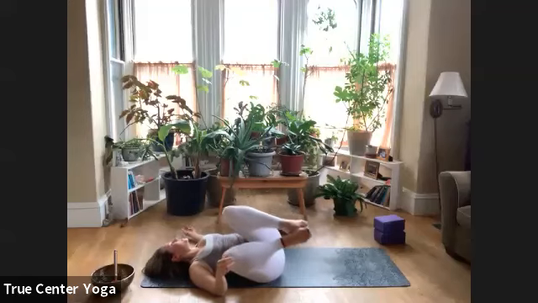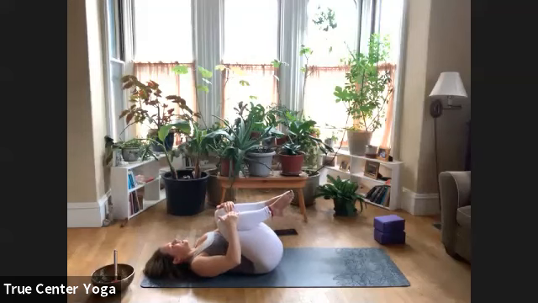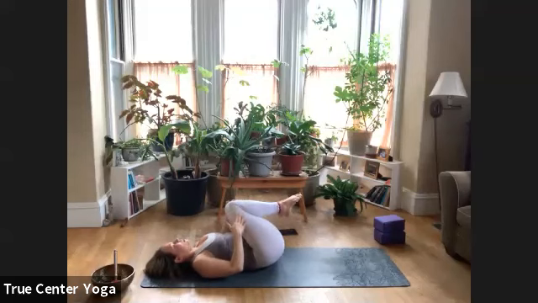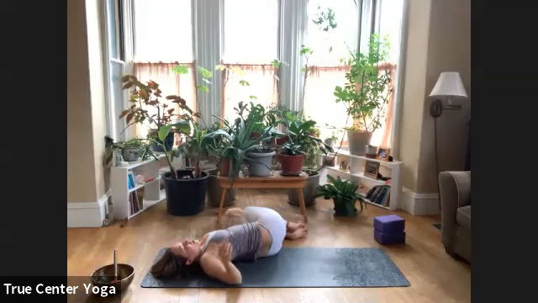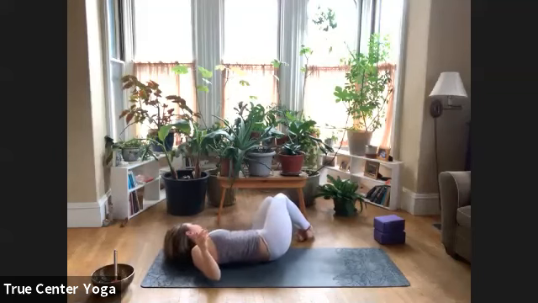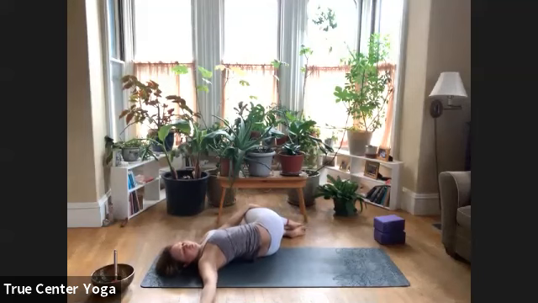Slowly come back to center. Squeeze the legs in toward your belly and then go ahead and let them go the other way. And knees can stay stacked if you like, or they can fall naturally, however you feel best in the position. Right arm reaches out, maybe you're turning your head in that direction.